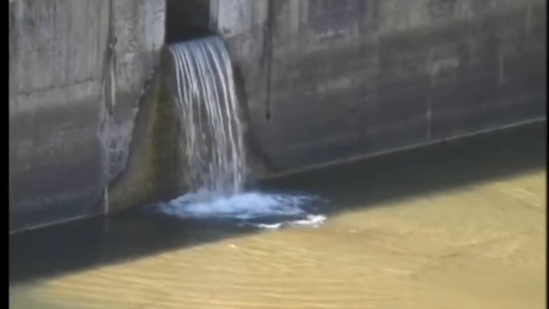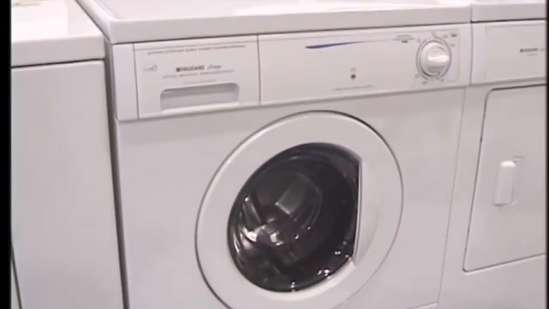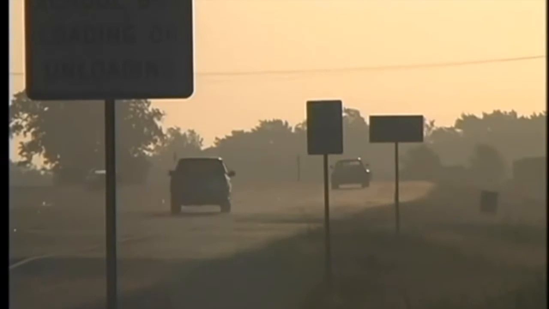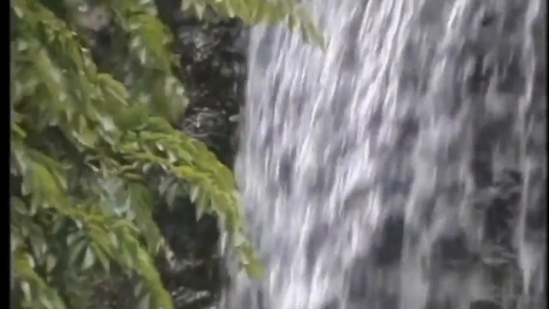Conservation is certainly an important part of the equation, but better irrigation, water reuse, and more efficient home appliances can only do so much. So while we search for new ways to meet future demands, we must also find new ways to manage the resources we already have.